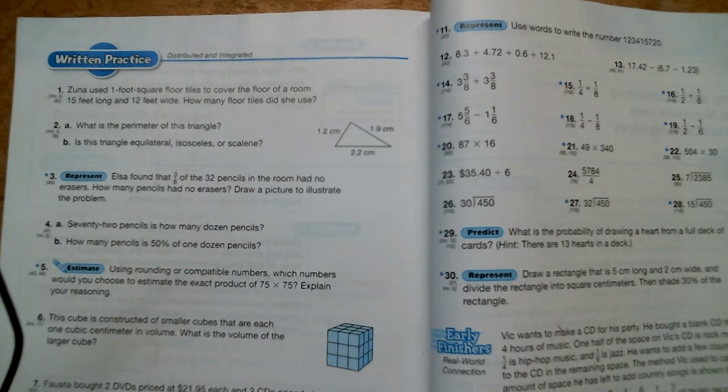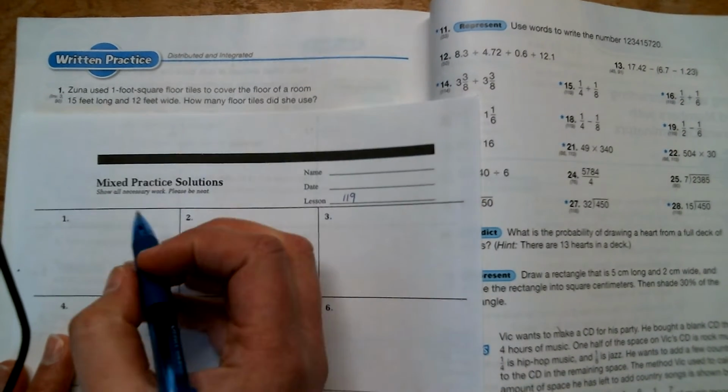Zuna used 1-foot square floor tiles to cover the floor of a room 15 feet long by 12 feet wide. How many floor tiles did she use? Okay, so 15 times 12.